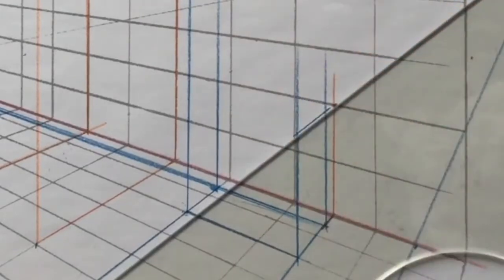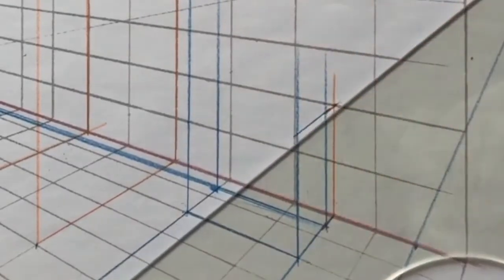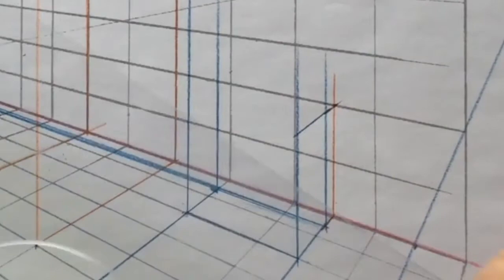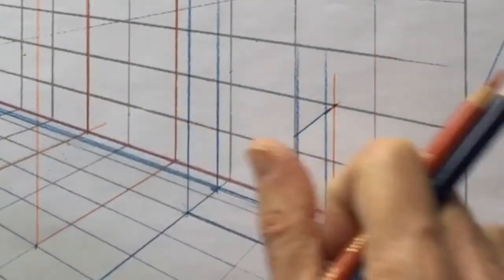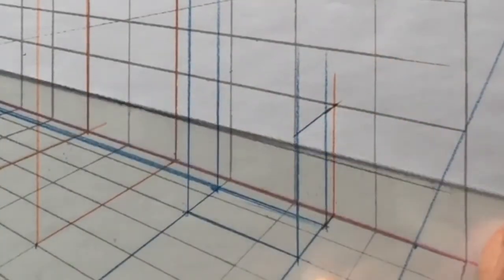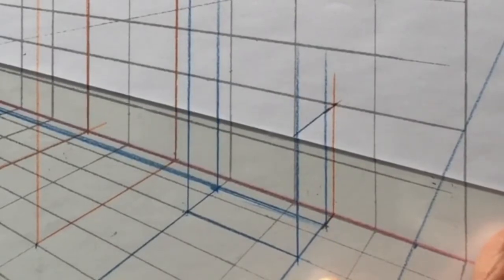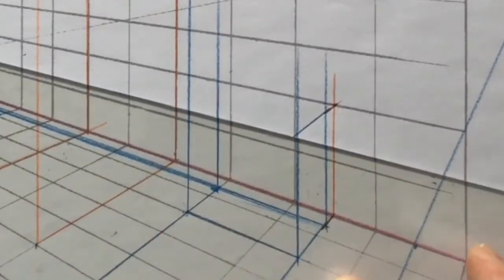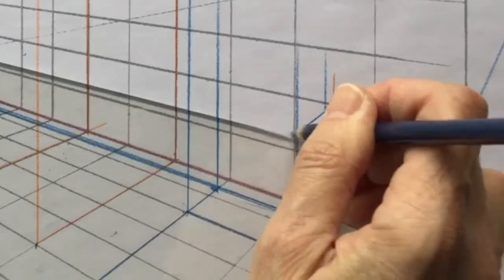so I'm bringing that over. I brought that 2 feet over. Now I use the other vanishing point, so you see that we're just moving from one vanishing point to the other, to the other, to the other, and it's all beginning to take shape now.